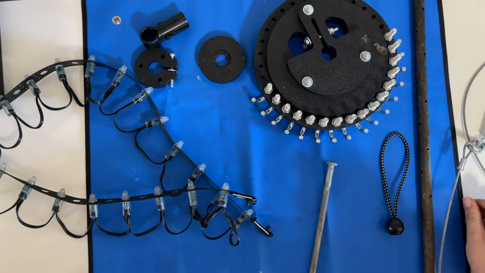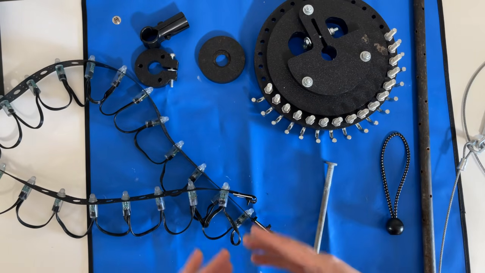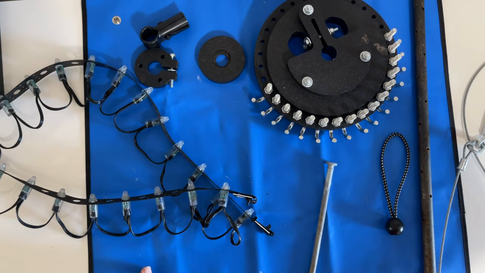And that's all the basic pieces of the kit, plus the add-ons that you need to put the tree together, which we're going to go do in the yard.